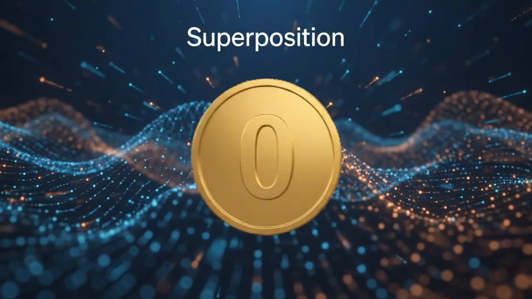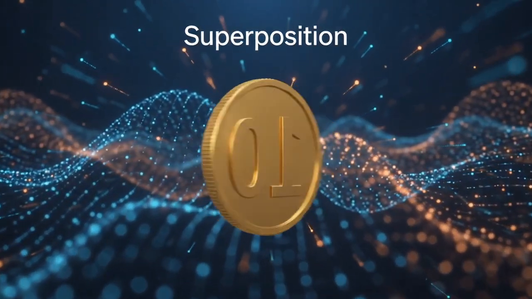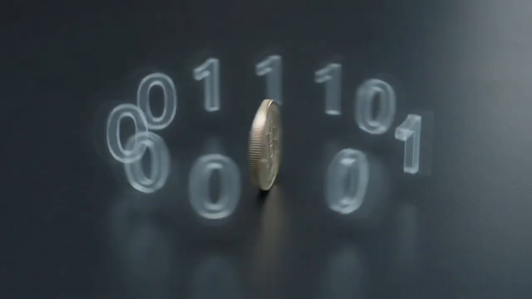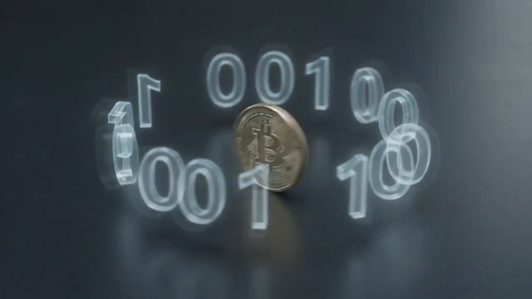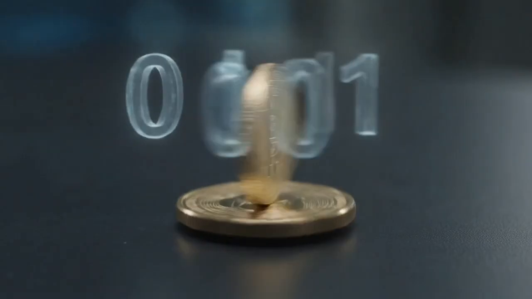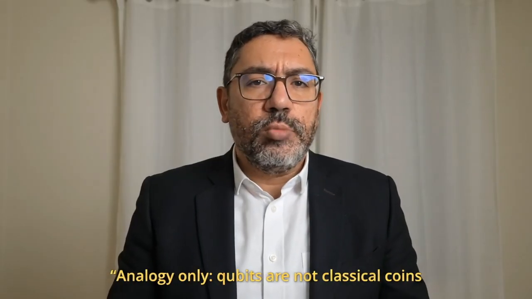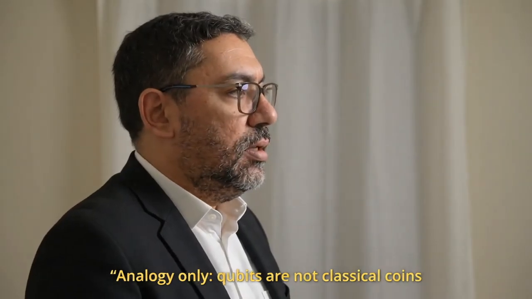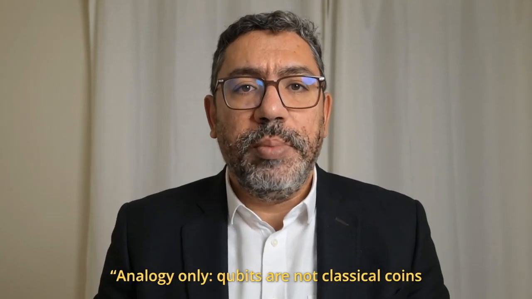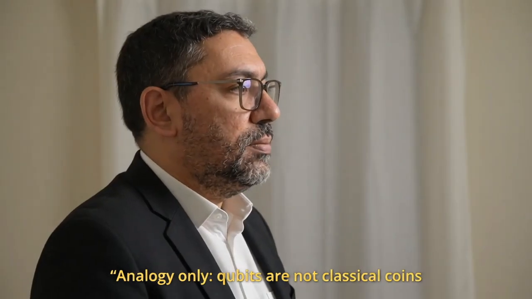The first major concept is superposition. Superposition means the qubit is not fixed as only 0 or only 1 before measurement. Using our coin example, superposition is like the coin spinning in the air. It has the possibility of showing 0 or 1 when it lands. But remember, this is not just a normal coin spinning very fast. A qubit has quantum probabilities and phase.